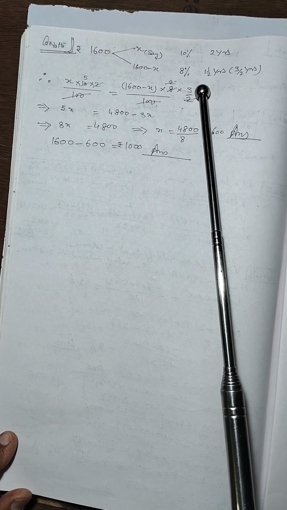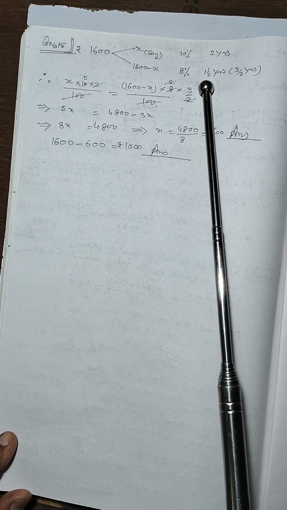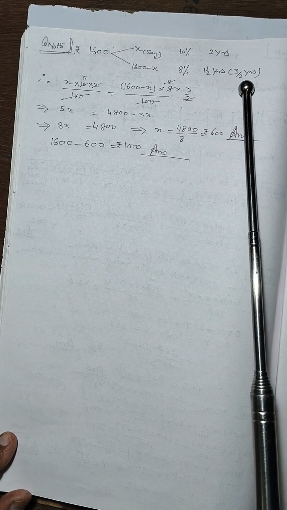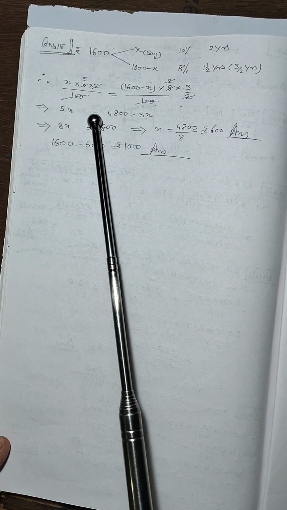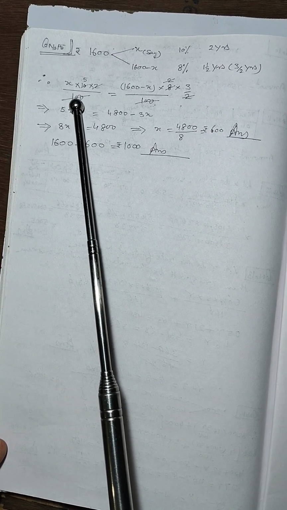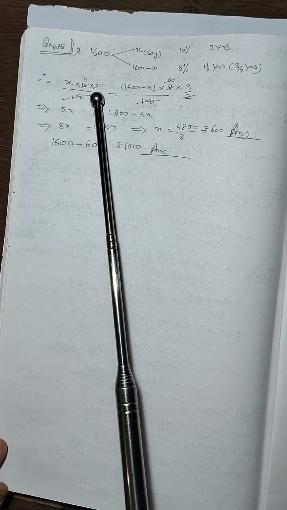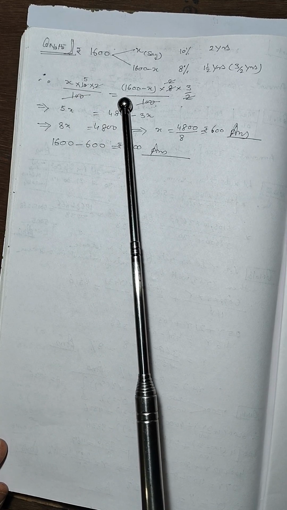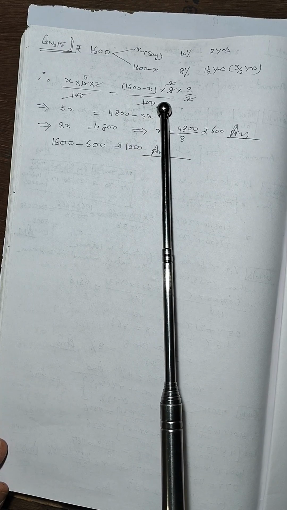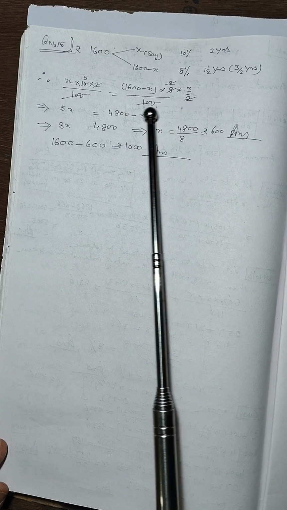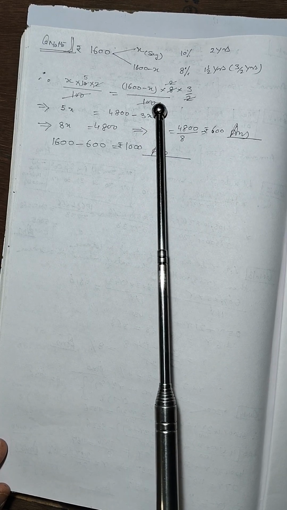Time is 2 years for the first one. Second time is 1.5 years, that is 3 by 2 years. So we just work out the simple interest. So x into 10 into 2 divided by 100 should be equal to (1,600 minus x), bracket close, into 8 into 3 by 2 divided by 100. So 100 and 100 will be cancelled.